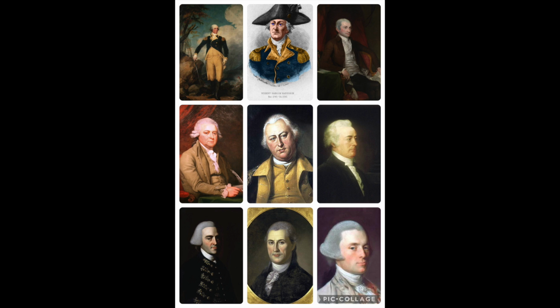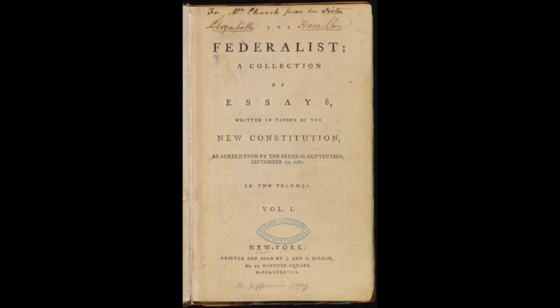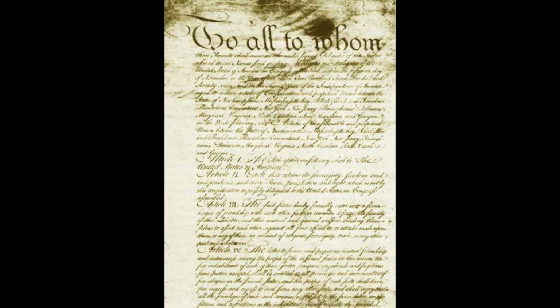At this time there were no political parties yet, and therefore no conventions. You were either a Federalist, someone who supported the ratification of the Constitution, or an anti-Federalist, someone who opposed its ratification.